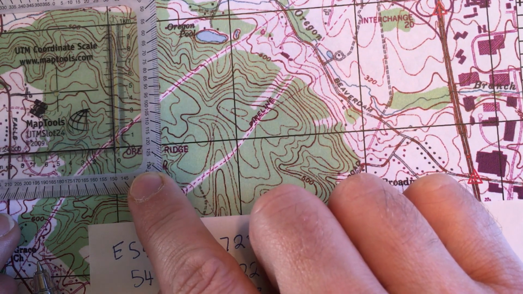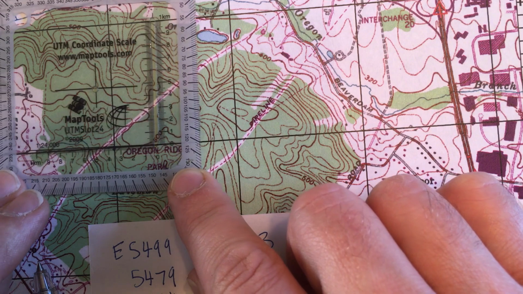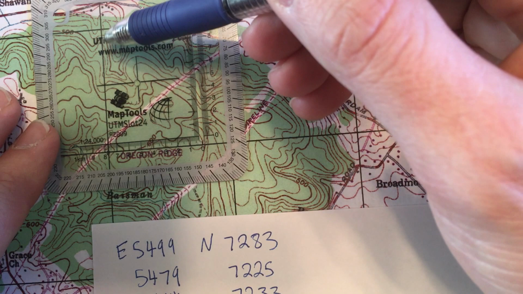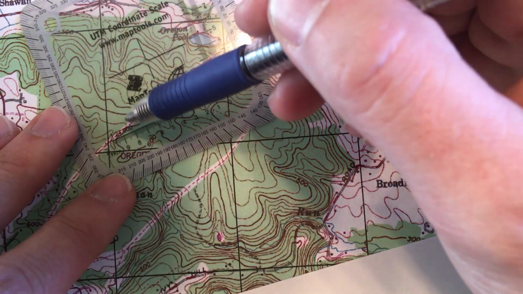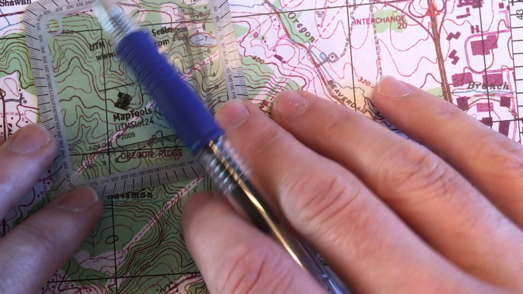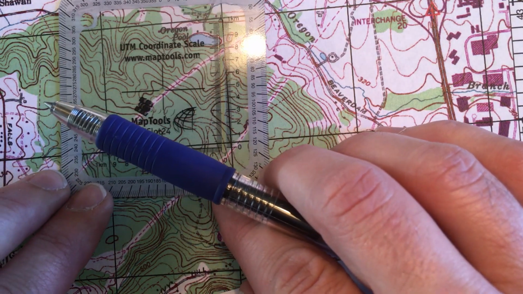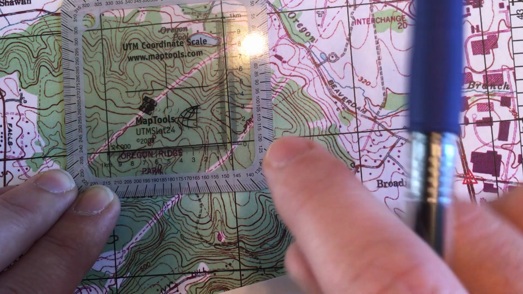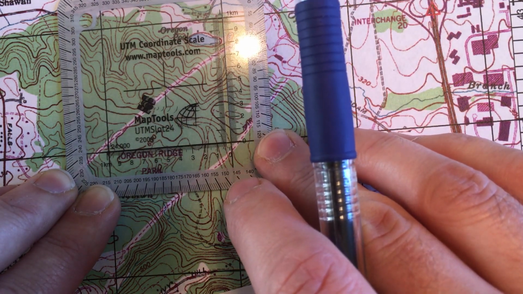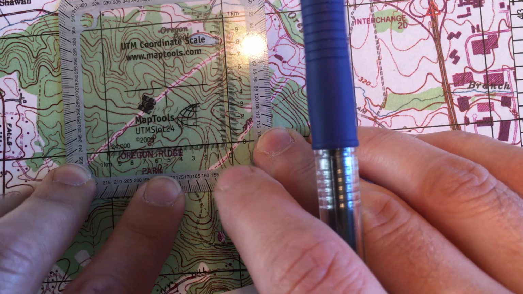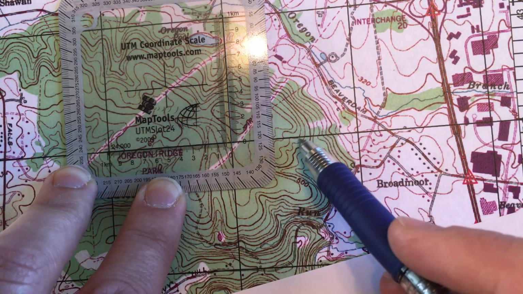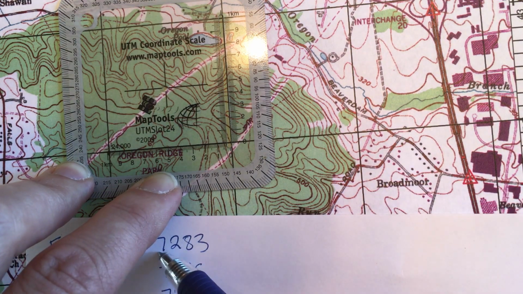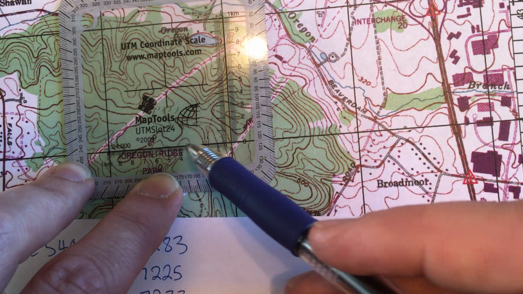So I'm at that 0, 0. I'm going to just start sliding my grid reader over. And what I'm looking to do is match up this grid line with the 99 here on my grid reader. So as I slide that over, I'm going to go pretty much all the way to the end because 5499 is going to be right there. And I do want that parallel basically with the line I'm sliding along to be parallel with the grid line on my map. So now I'm going to focus on the 7283, right? I've got my easting correct.